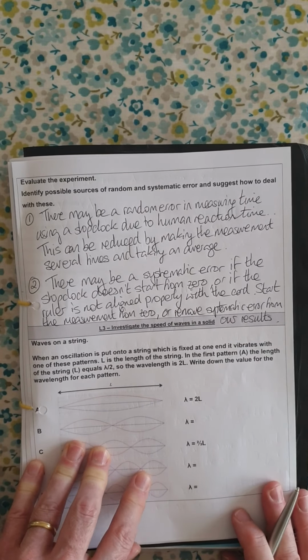Now, when an oscillation is put onto a string, as it says in the text here, it's fixed at one end, and at the other end, there's an oscillation put in. So let's say it's at this end that the piece of string is being pulled upwards and then pulled downwards repeatedly to create an oscillation. And that sends an oscillation, a wave, down the string to the other end. It then reflects back. And what we get formed is these patterns.